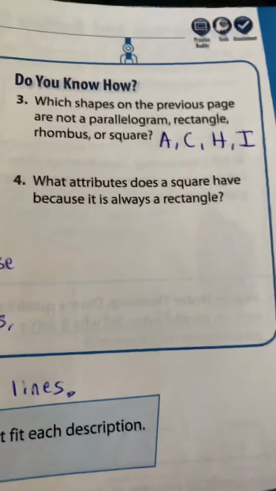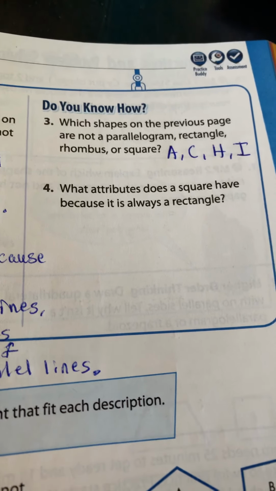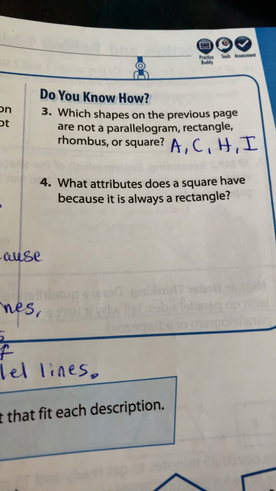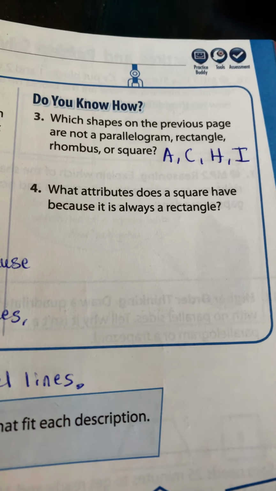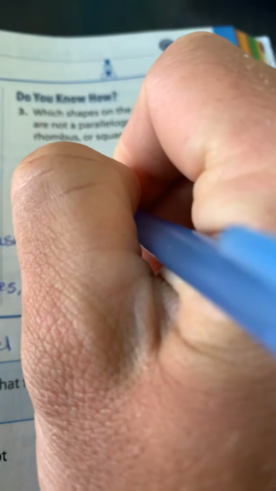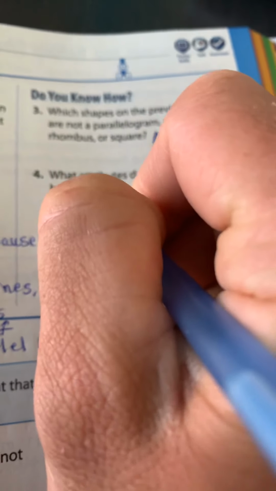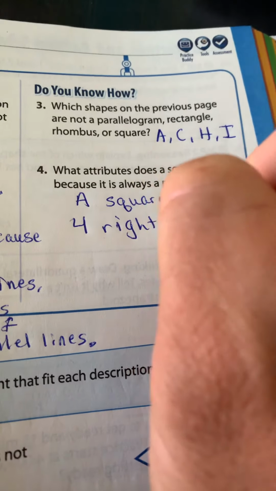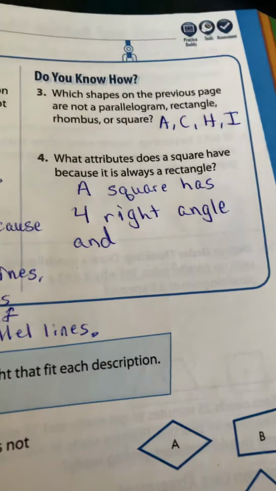All right, what attributes does a square have because it is always a rectangle? Who can help me with this one? Take a shot at it there, Rye. Good, Rye, I like your explanation. A square has 4 right angles, just like a rectangle does. And what else, Rye?